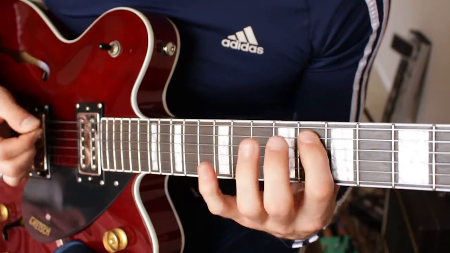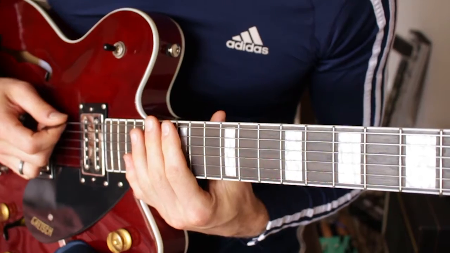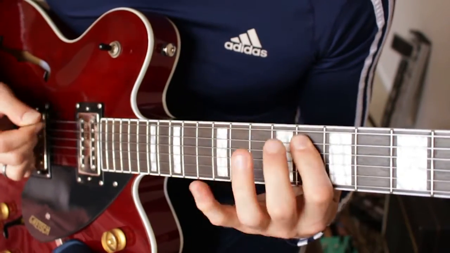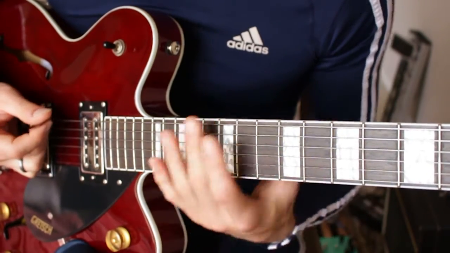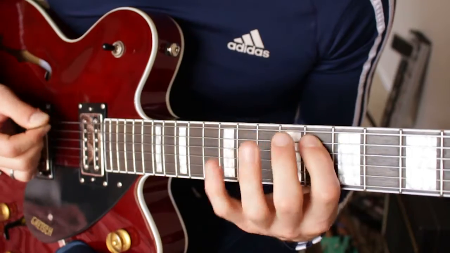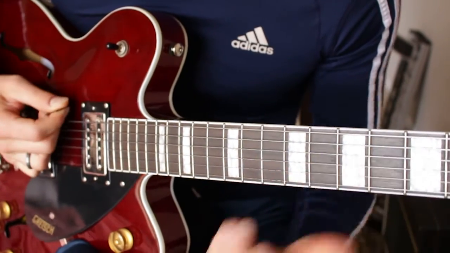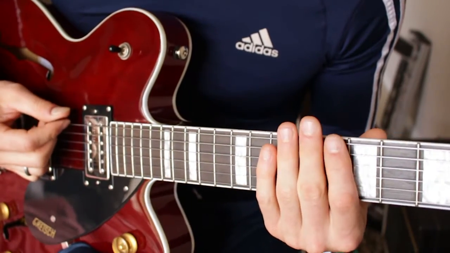Okay, and then try the opposite direction. Now we try the hard part, harmonic minor. So, nice. If you get really good, the pro challenge would be play it over and over and over again, back and forth.